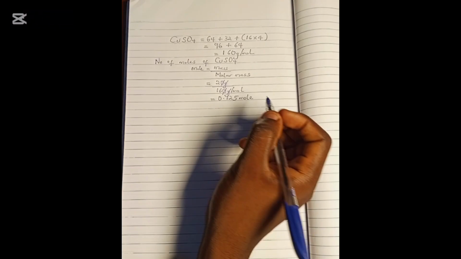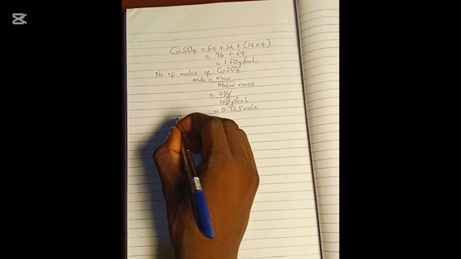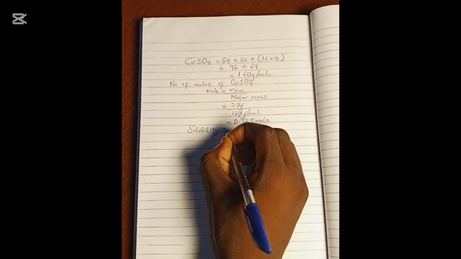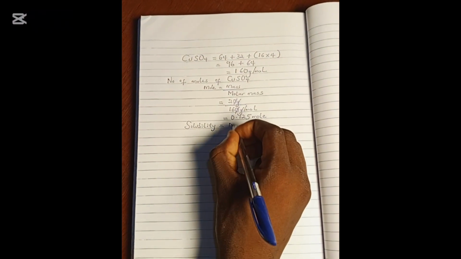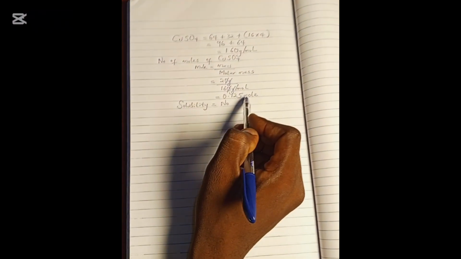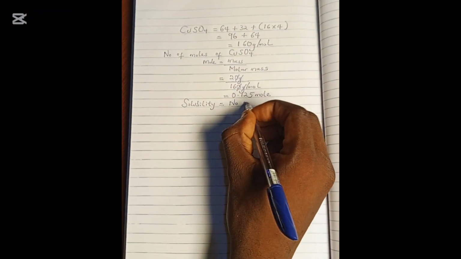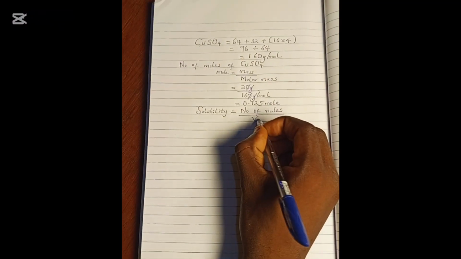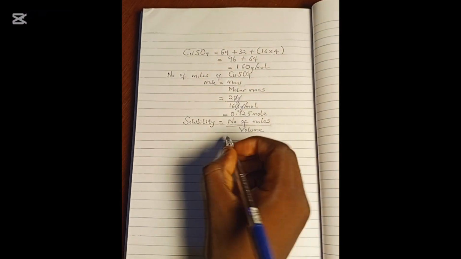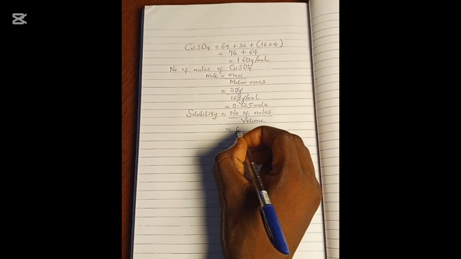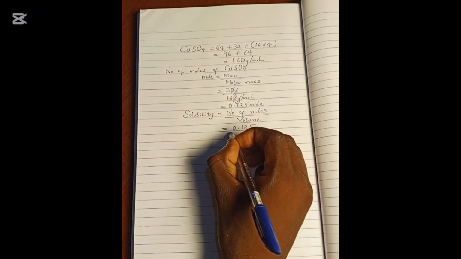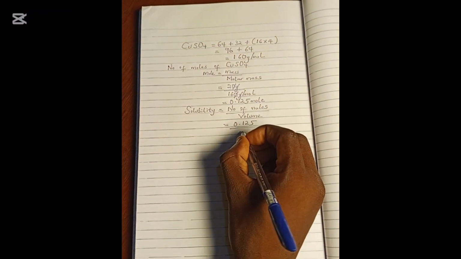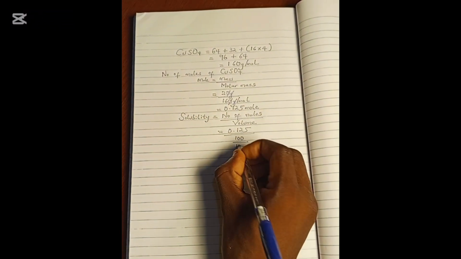That's 0.125 mole. The final step is the solubility formula. The formula for solubility is equal to the number of moles, which we've got here as 0.125, all over the volume. The volume of water given to us is 100, but we need to convert to dm³. So the conversion to dm³ is 100 all over 1000.